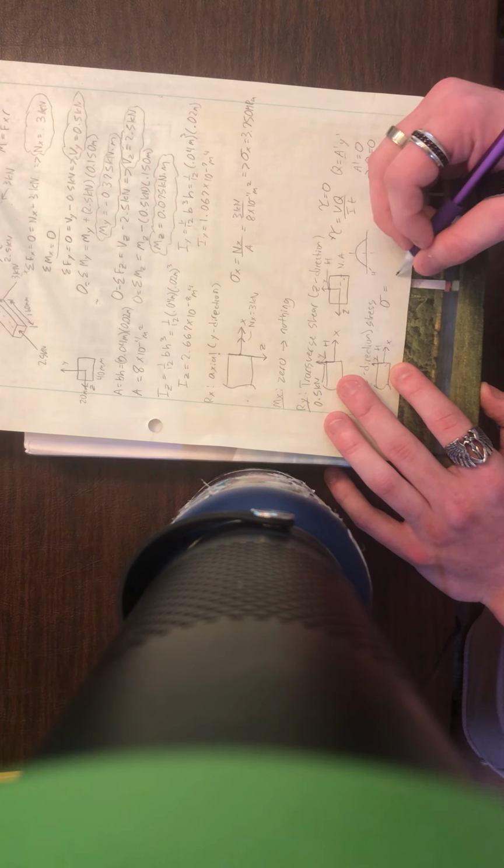Let's write down the equation. Sigma equals the moment, in this case Y, times Z over I, or inertia. Looking at this diagram here, the cross section, you can see that H is at point Z equals 0.